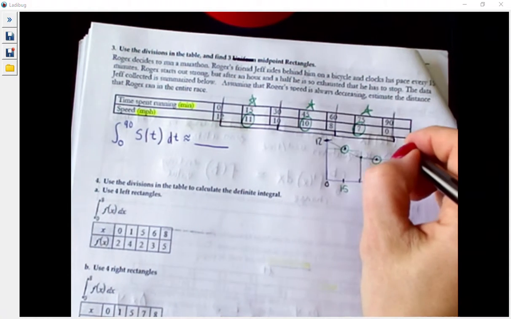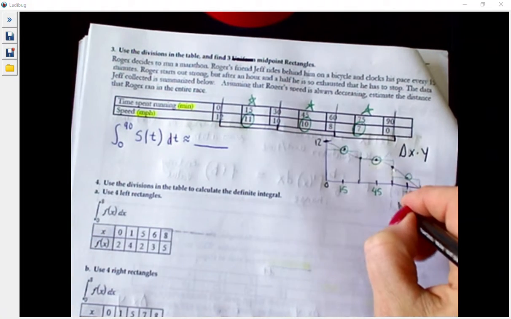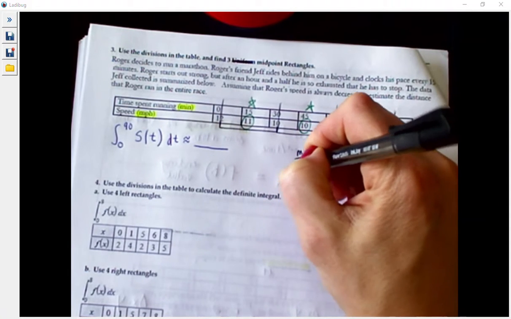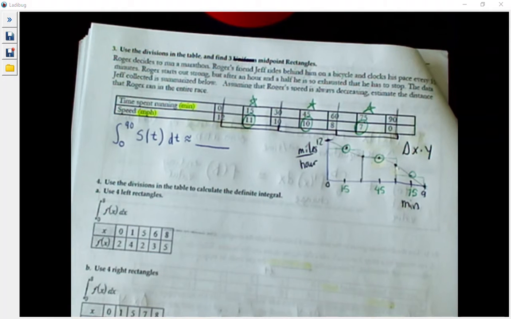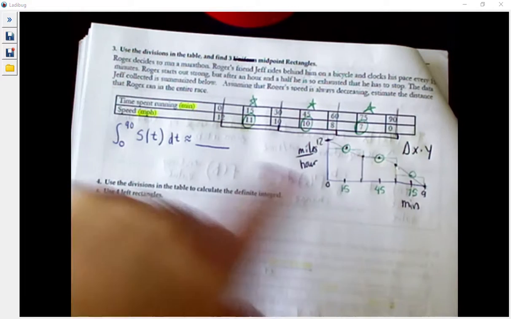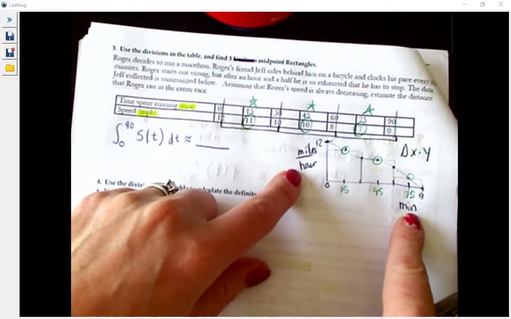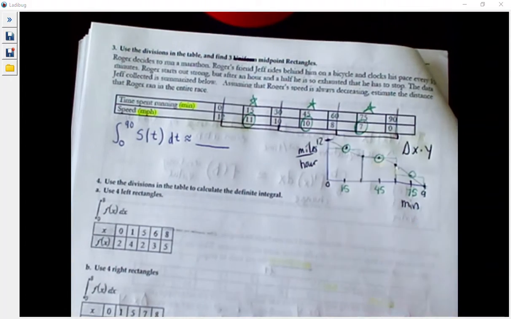Rectangles, that's just delta x times y. I've got minutes here, and I've got miles per hour here. Which doesn't quite match up very nicely. Hours and minutes don't actually cancel out. And so we're going to have to look at your units. We're going to have to do a little bit of converting here because my units don't quite match to begin with. Now it still works because it's a rate times time. That's still distance. Well, we're going to have to convert it.